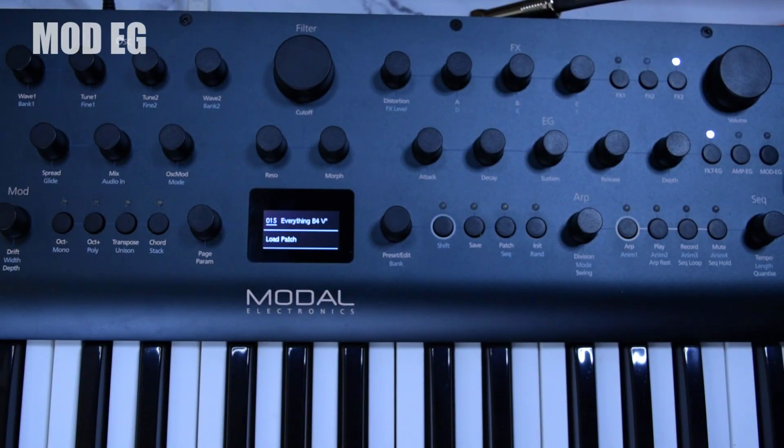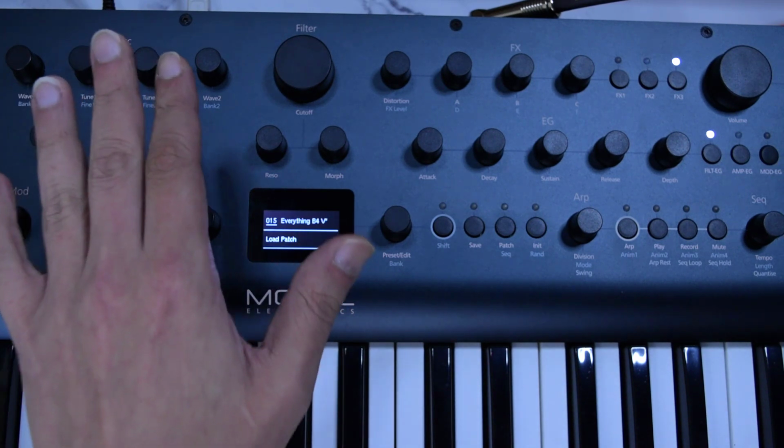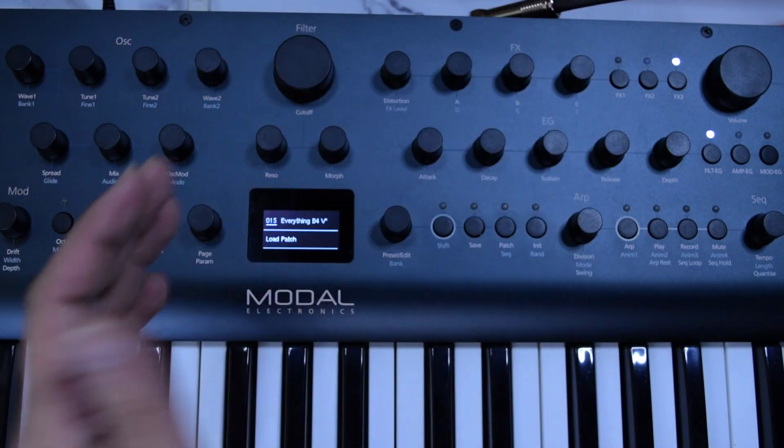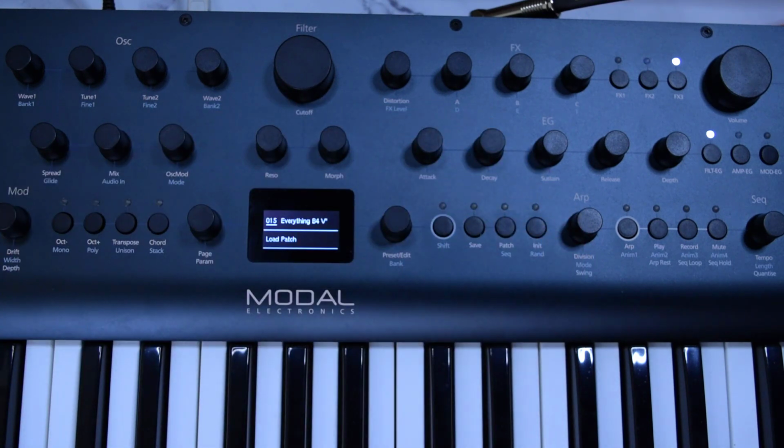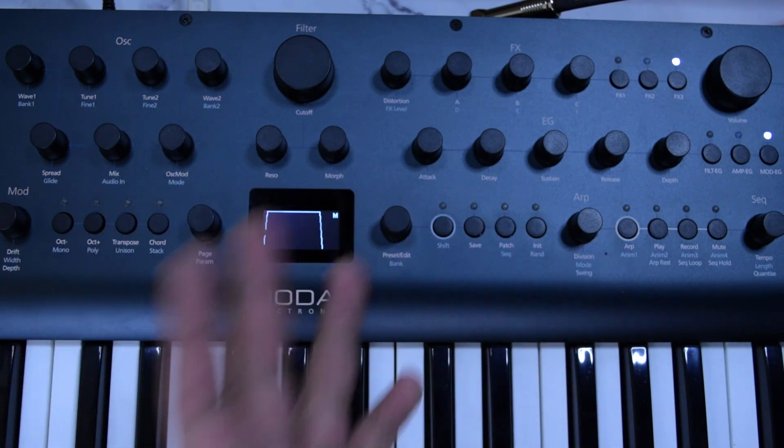Right, so let's talk a little bit more about how to use the mod EG. Notice that since we're talking about modulation, we already talked about oscillators, filters, envelopes. So now we are entering slowly into the modulation world. We will need to talk about the LFOs that we get, and the mod slots, which is the modulation matrix of the synthesizer. Now, how can we use this mod EG to map it to something and do something?